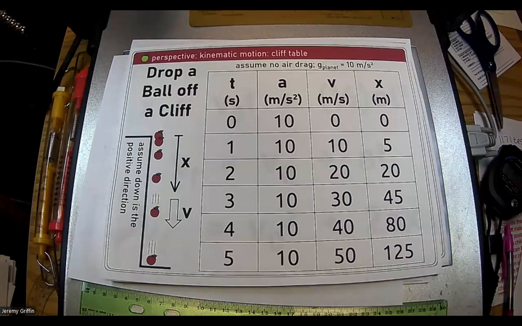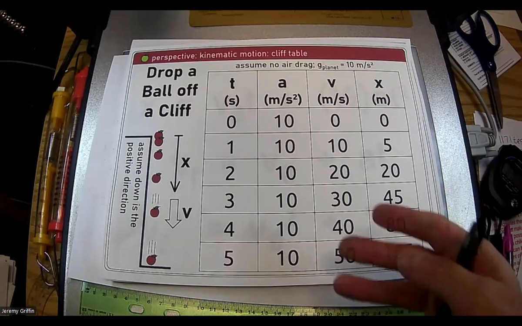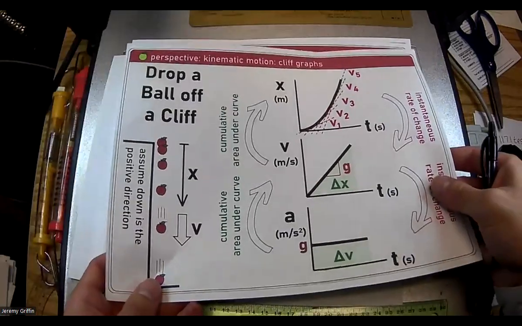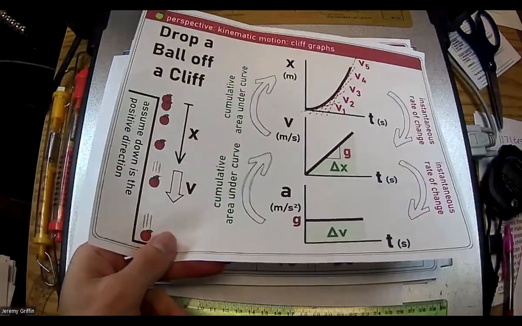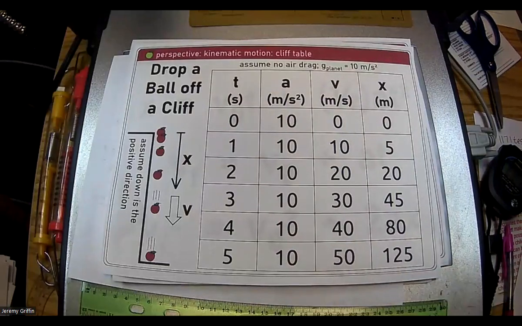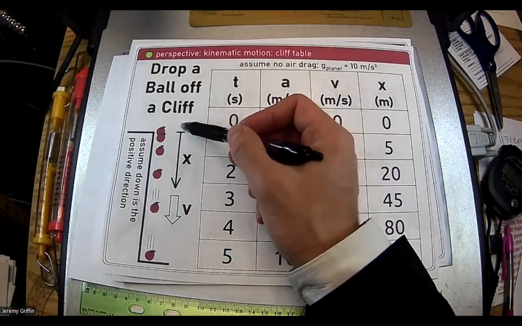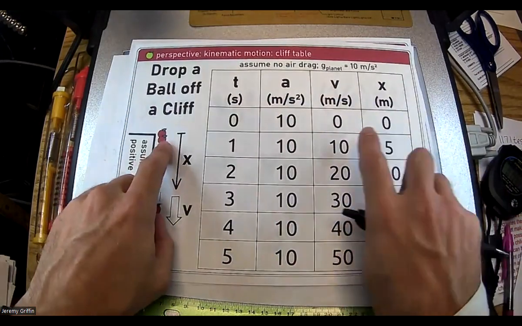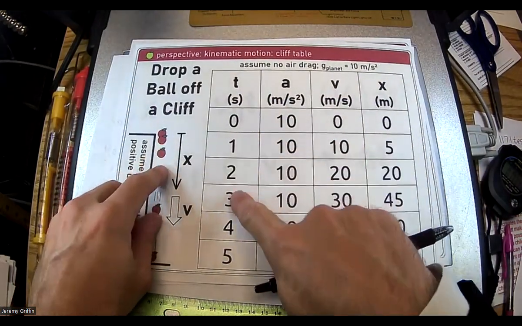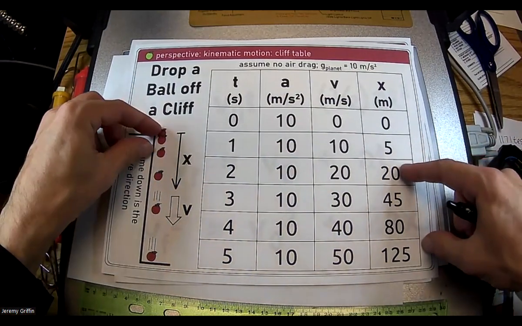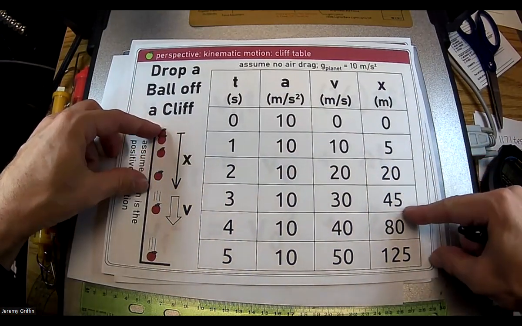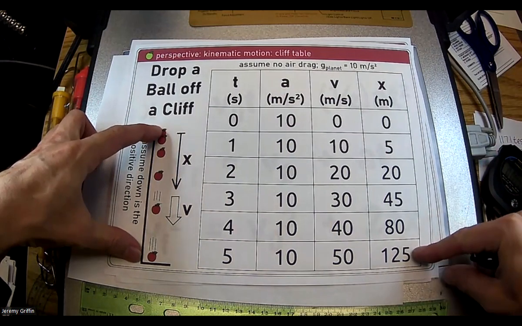So do you guys remember? Here we did the table version of this, and we did the three graphs version of this. These two are the same scenario, though, right? You guys see dropping off a cliff, right? So, here's my ball dropping off a cliff, and it's really here as a function of time ticking. How far did it fall? 5 meters, then it's up to 20 meters, then 45 meters, then 80 meters, then about 125 meters, right?